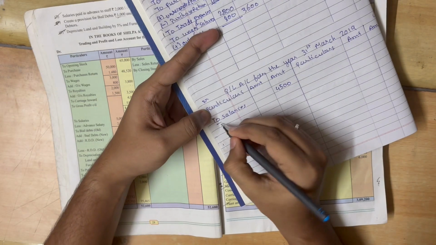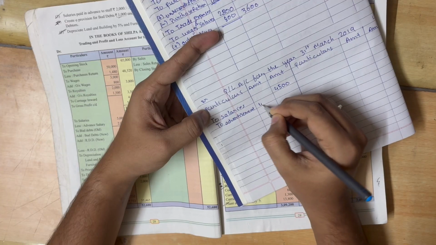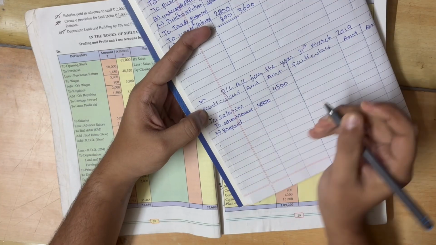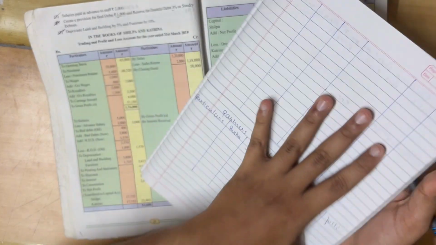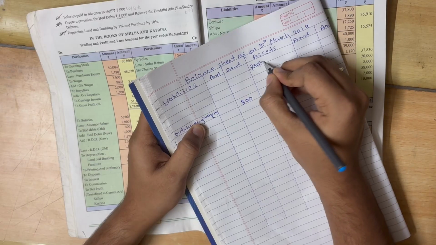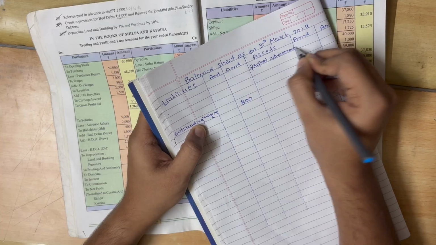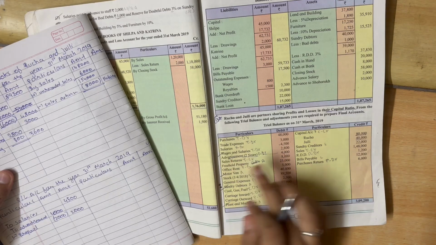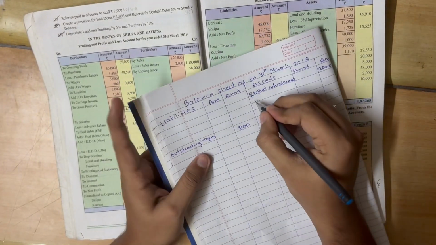So advertisement will come here, to advertisement, which is 4000. We have to less the prepaid, which is 2000, and it will come here. Another adjustment will come in the asset side, so you have to write prepaid advertisement, which is 2000. Okay, the next is sales, it is done. Freehold property, it is an asset. Okay, so you have to write in the asset side freehold property.